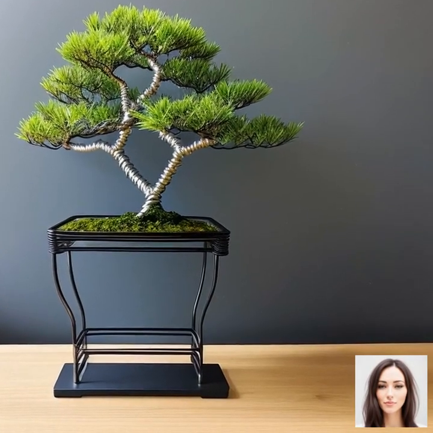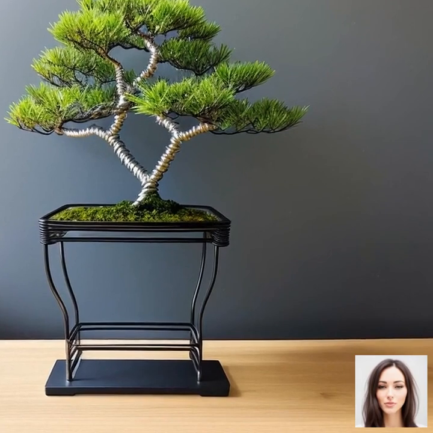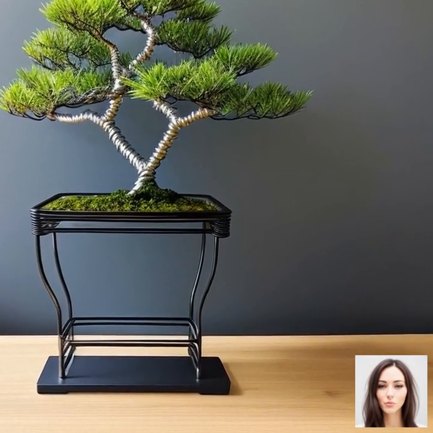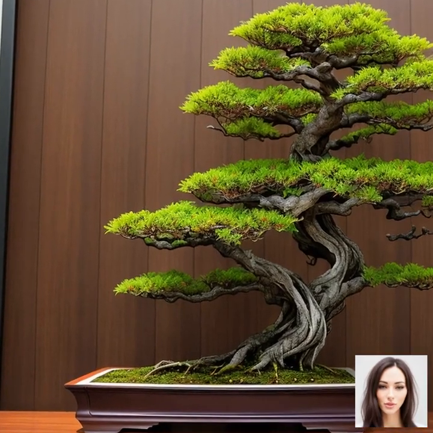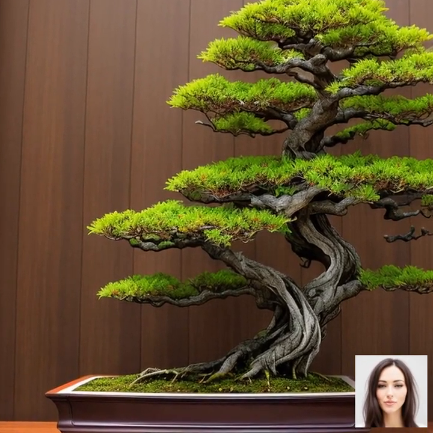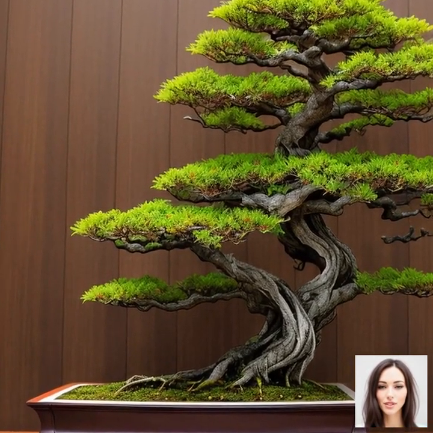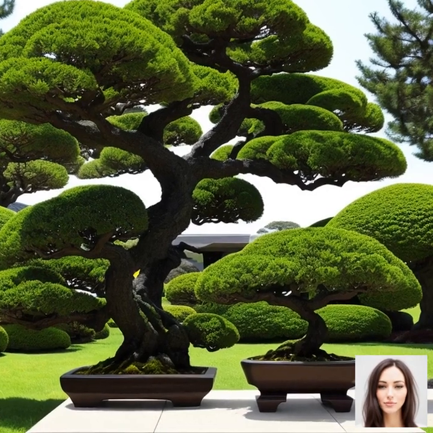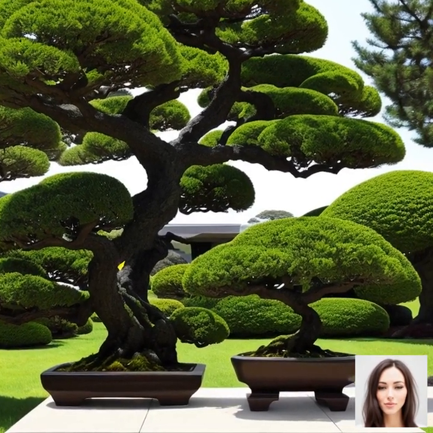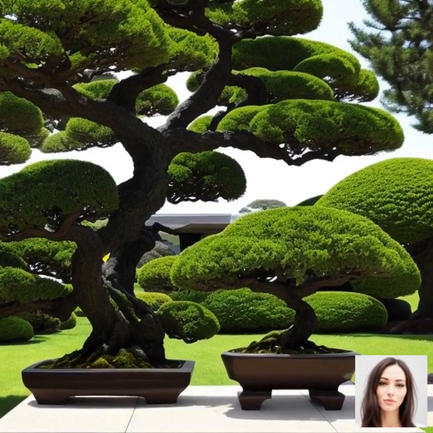In summary, mastering the use of stands in bonsai display is vital for creating a sense of importance, ensuring balance, and complementing the overall design. By carefully selecting the appropriate stand for your bonsai tree, you can significantly enhance the visual experience and showcase the tree as a true work of art.